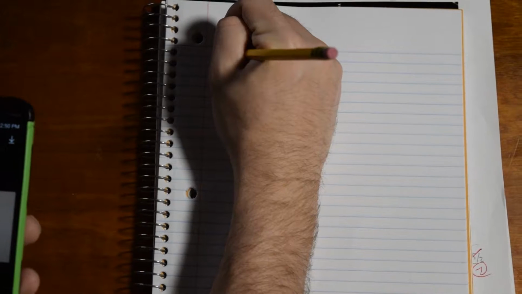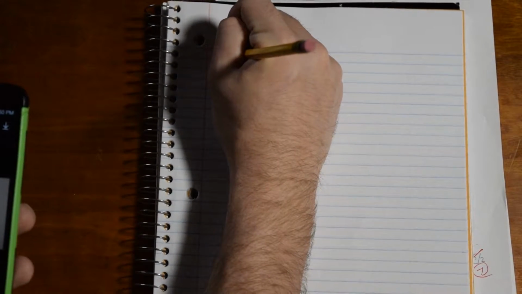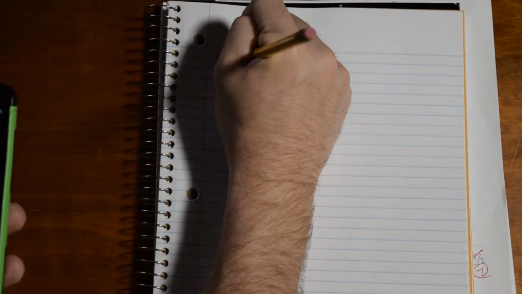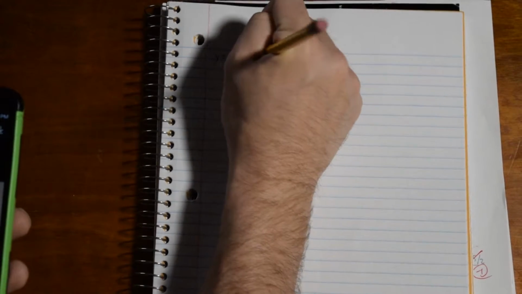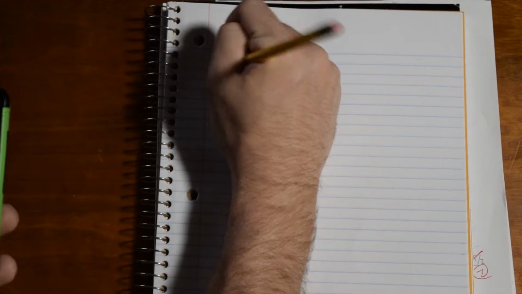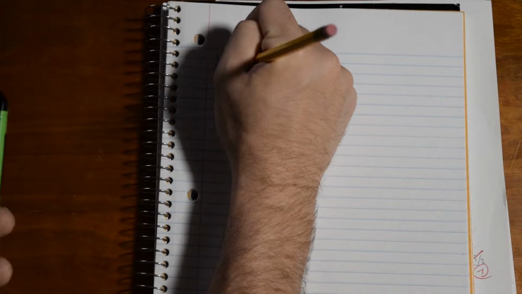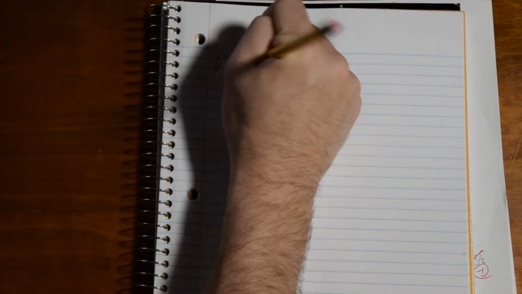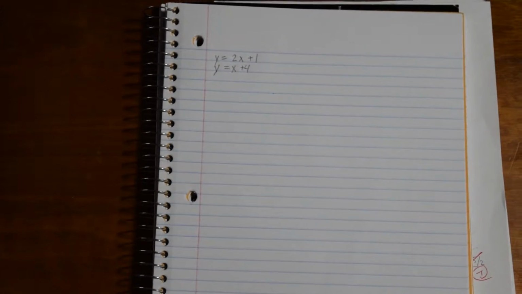So y equals 2x plus 1 and y equals x plus 4. Alright, so those are our first ones.